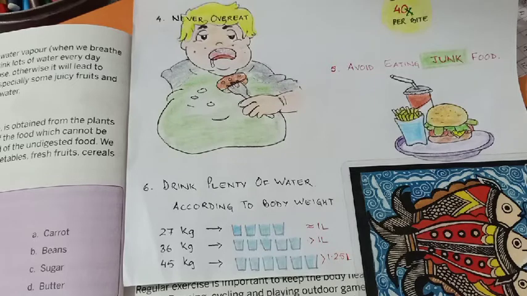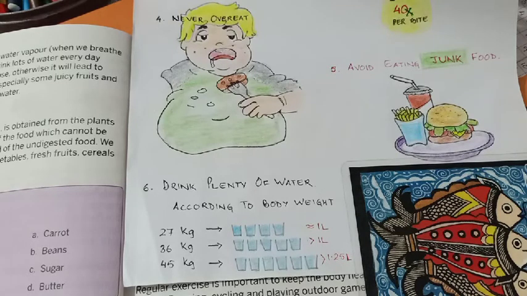The sixth healthy habit to keep our digestion healthy is we have to drink plenty of water every day. We should not drink excess water, and we should not drink less water also. So how much should we drink? The amount of water that we should drink every day depends upon our body weight. According to our body weight, we have to drink the right amount of water.